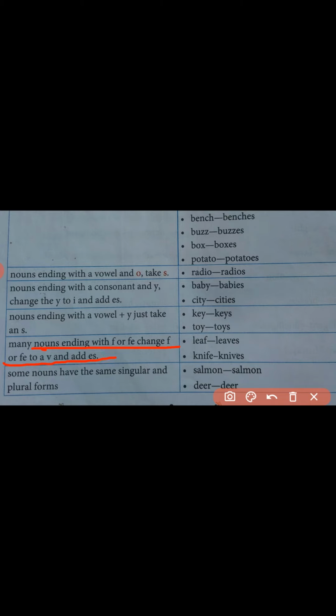So as per this rule, if we have a noun ending with f or fe, in that case we change f or fe into v and we add only es to that noun. So here, instead of f, while changing into plural, we change this f into v and es is added.